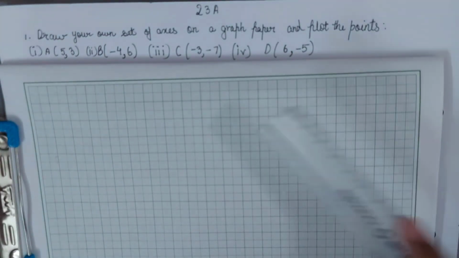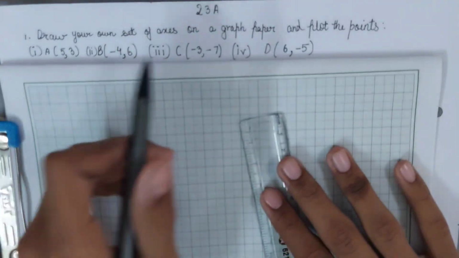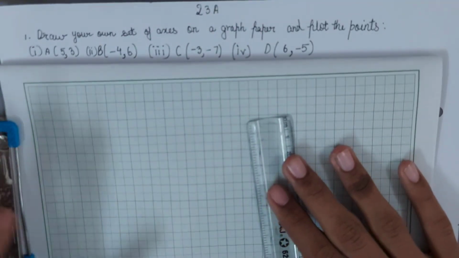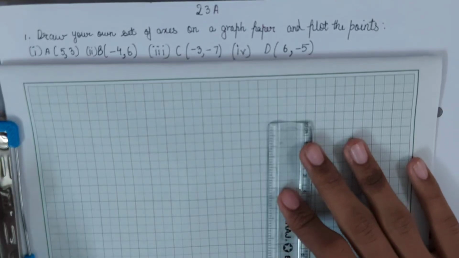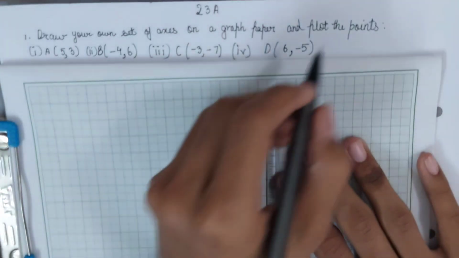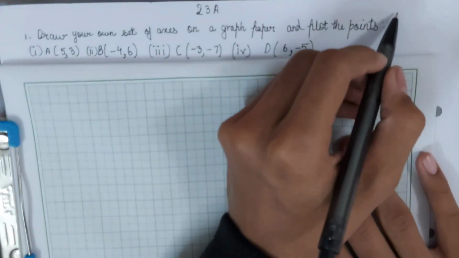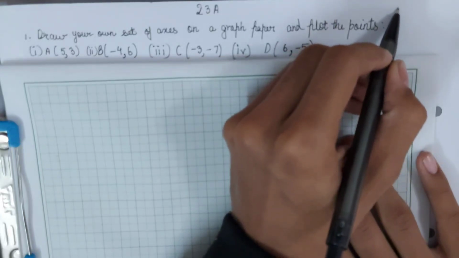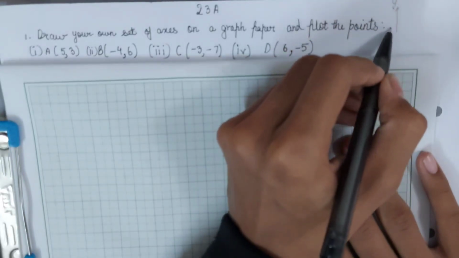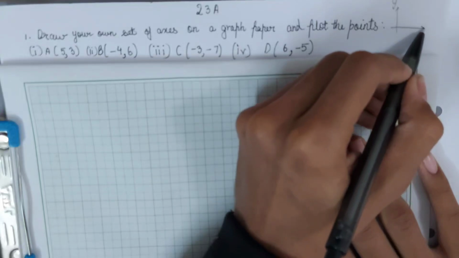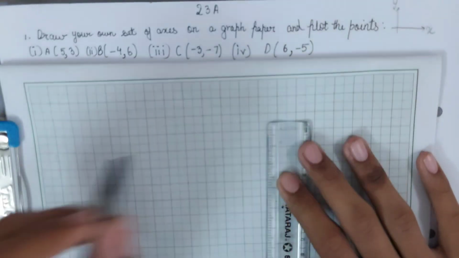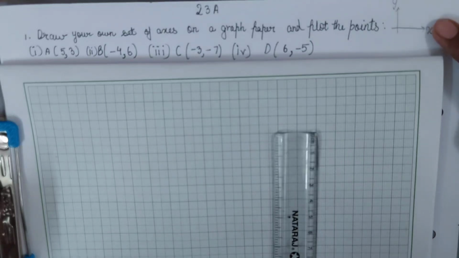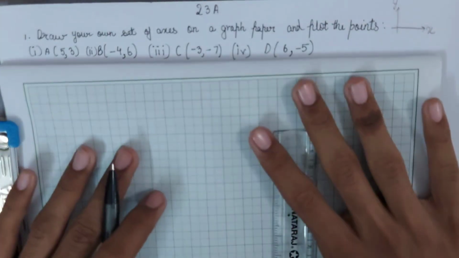So look here, first of all we must draw our own set of axes. What does this mean? As we have studied in a graph, there are two types of axes. One is the y-axis and one is the x-axis. See here, if I draw something like this, this will be the y-axis, the vertical one, and the horizontal axis is always the x-axis. So we have to use this method and make our axes on this graph paper.